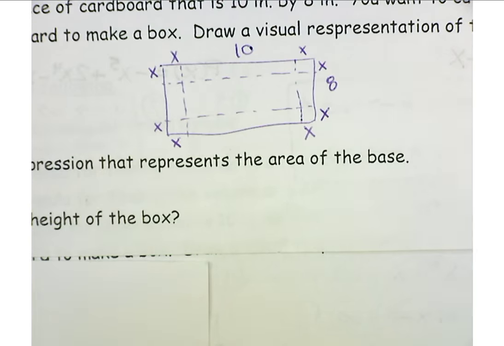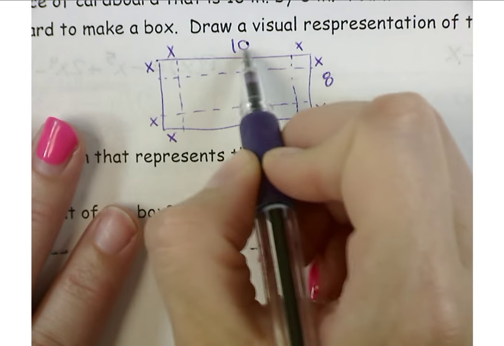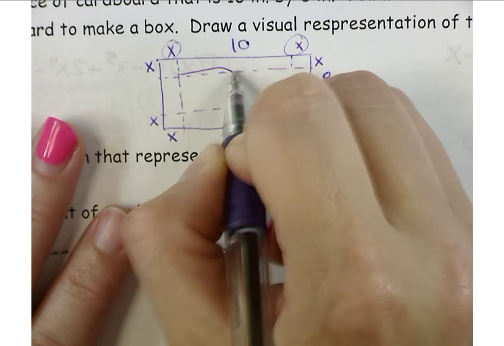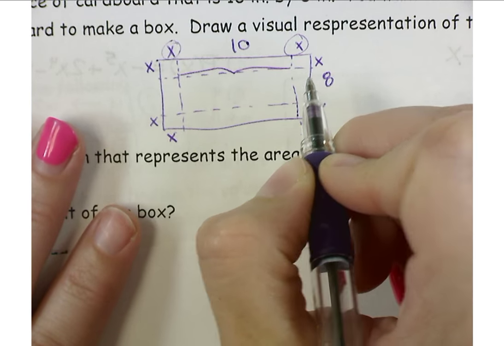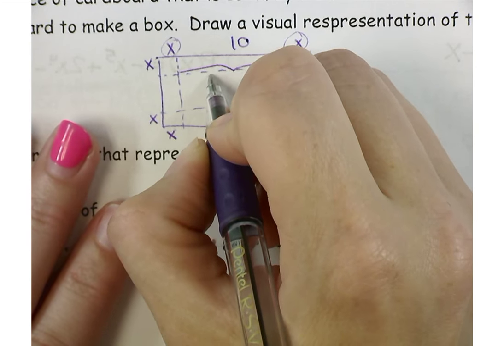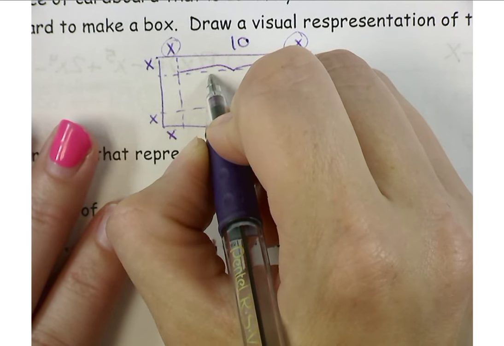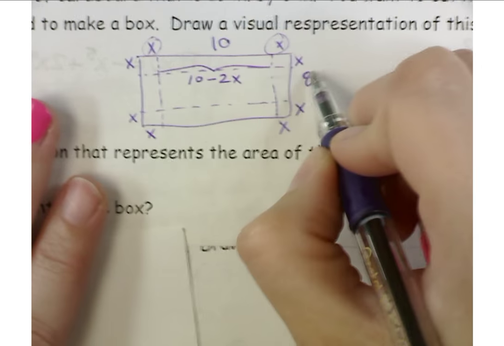And when you do that, look at the top. So you have 10 here, and you have X and you have X. Caleb, what did you get for this? Yeah, 10 minus 2x and 8 minus 2x.